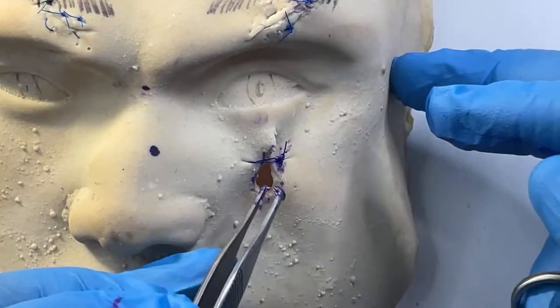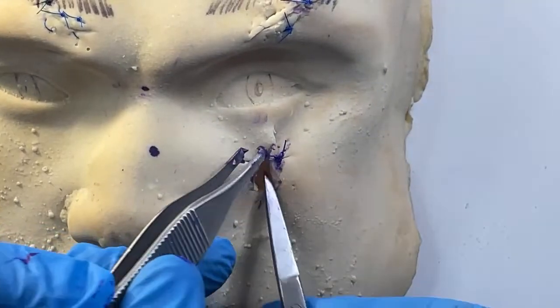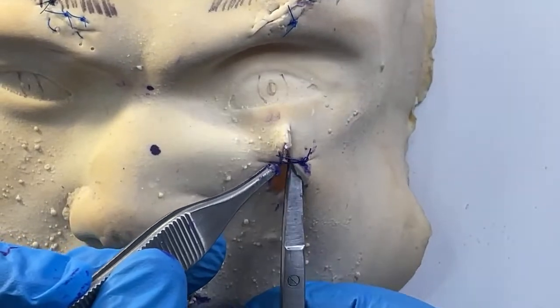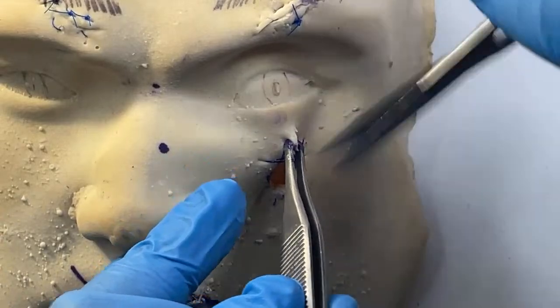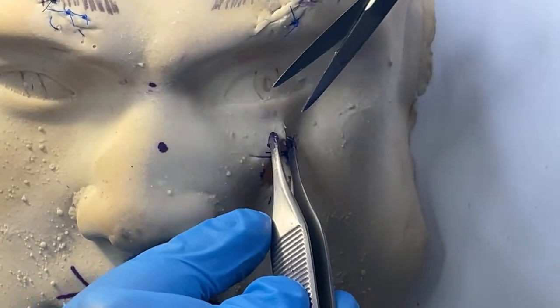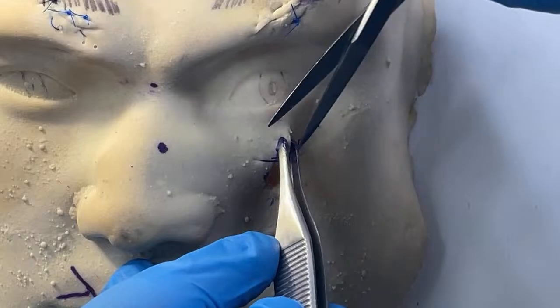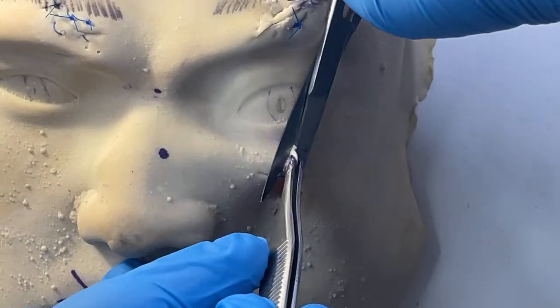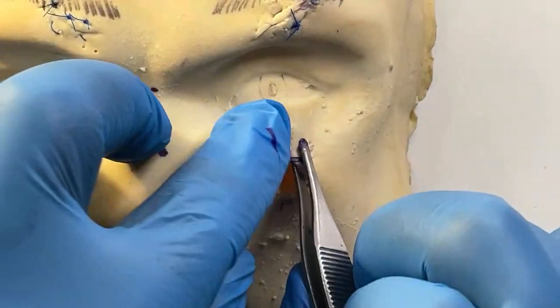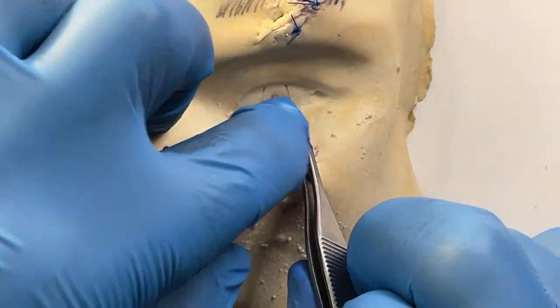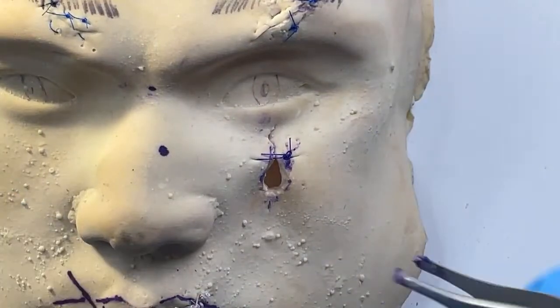And then wherever you have the excess, you just overlap it and trim it off. So the excess is there. And trim it off. And then you just place your stitches in between, like so.